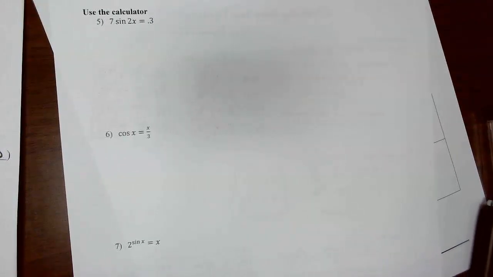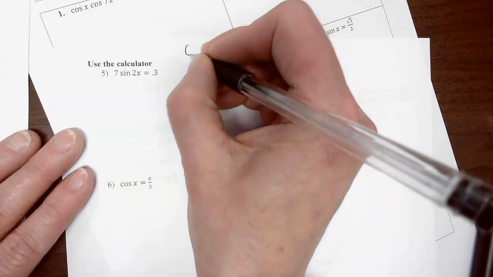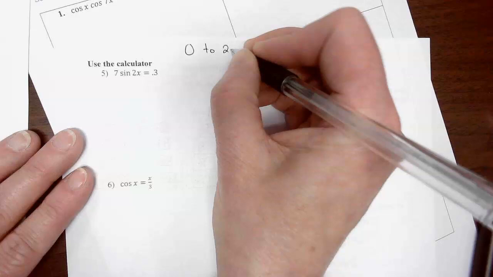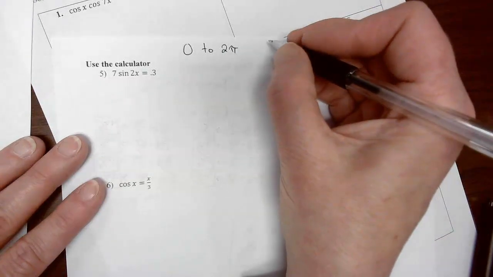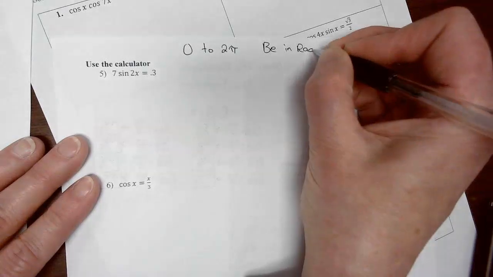Now the last ones are a little bit easier. These are just in the calculator. So we want to make sure we're going between 0 and 2 pi, and we need to make sure we are in radians.